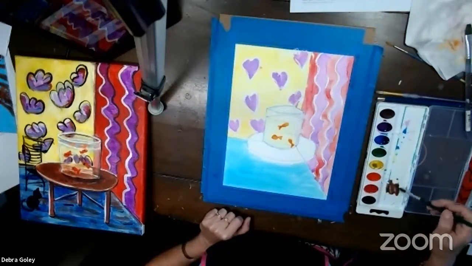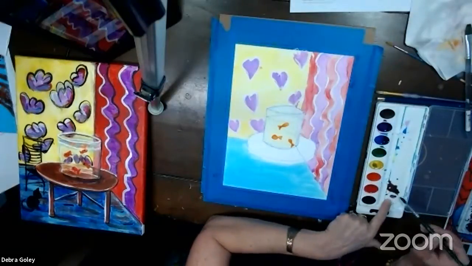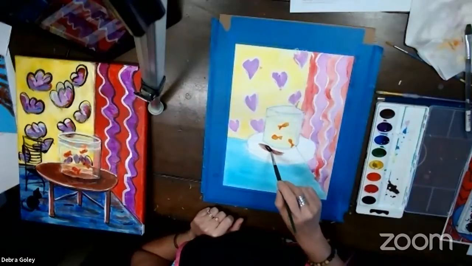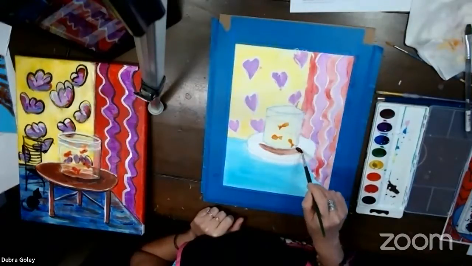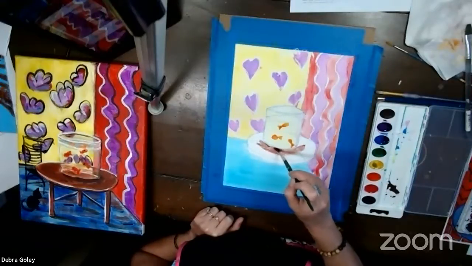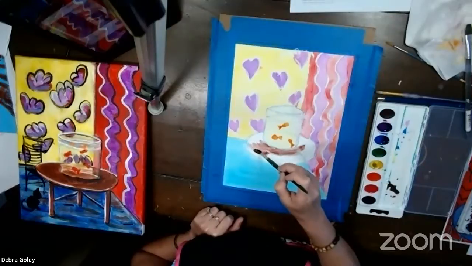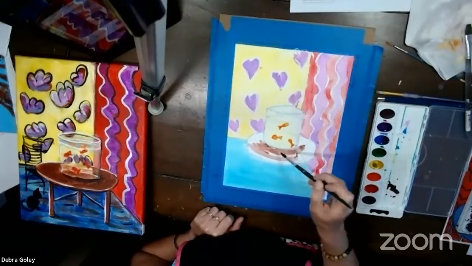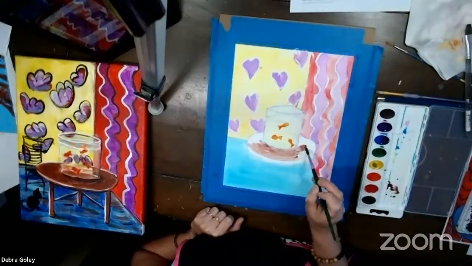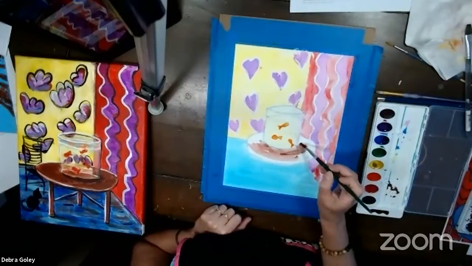I'm getting there now. Nice dark umber brown. Okay, so now I can use that and I can paint my table. Again, go with the grain. How was the table made? Think about it. How was it made?